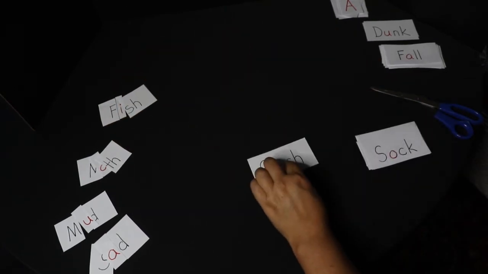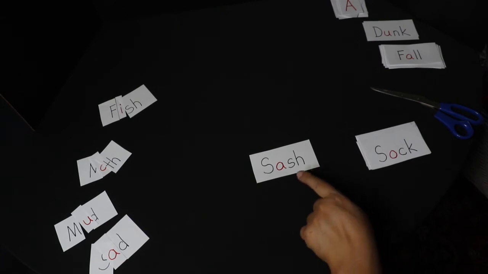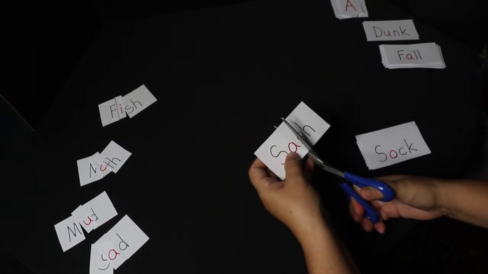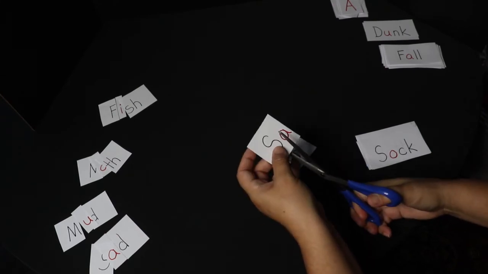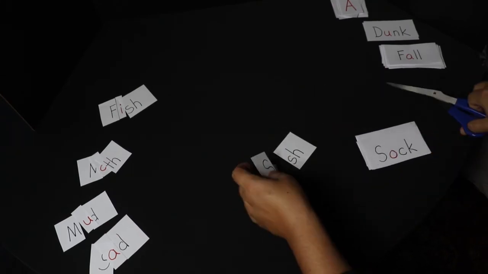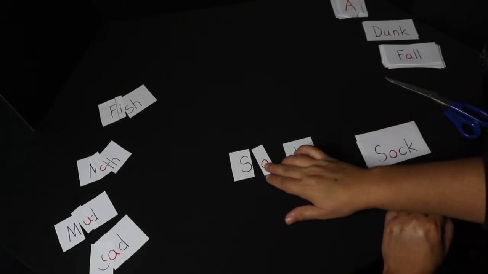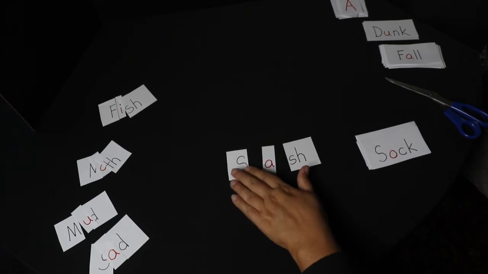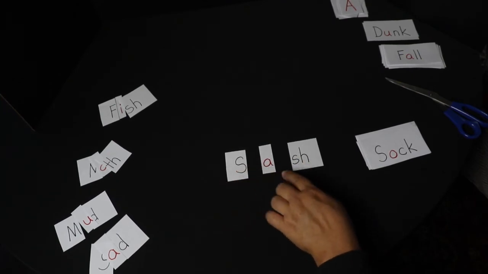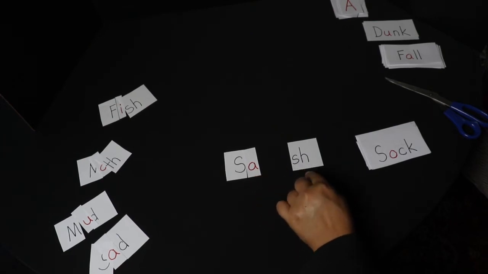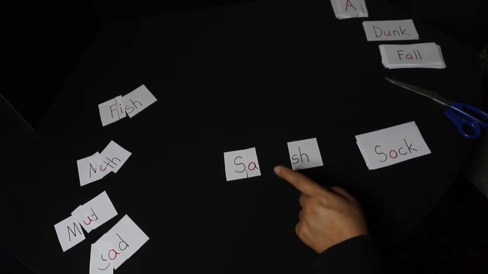Okay, this is our next word. We want to cut the A, which is the vowel, out of the center. All right. So if we moved it this way, it would be open and it would make its long A sound, which would be say, sh, say, sh.